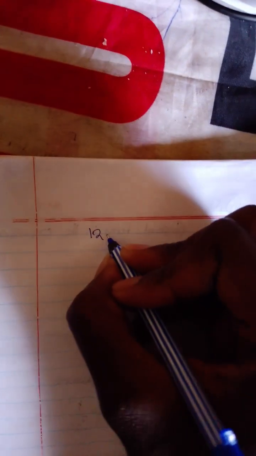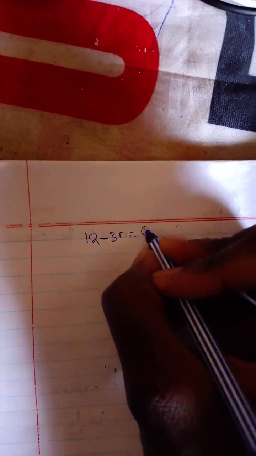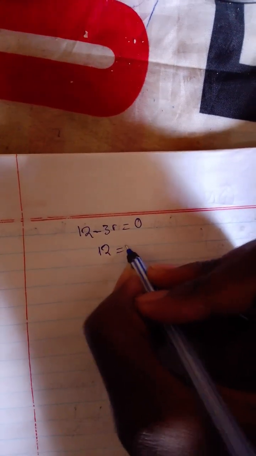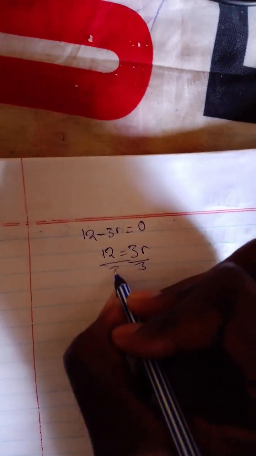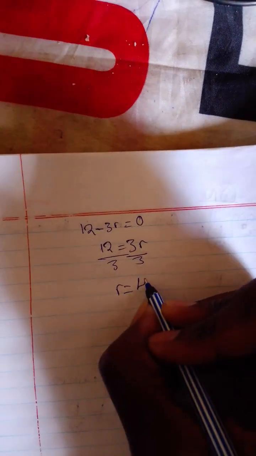So our 12 minus 3r is equal to 0. So 12 will be equal to 3r, over 3, over 3. Our r will be equal to what? 4. So now we found the value of r.